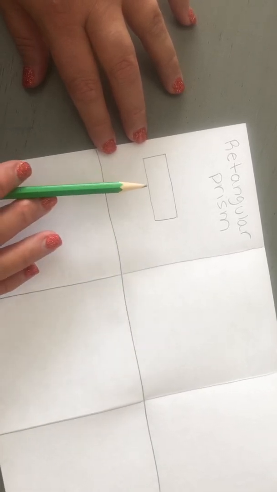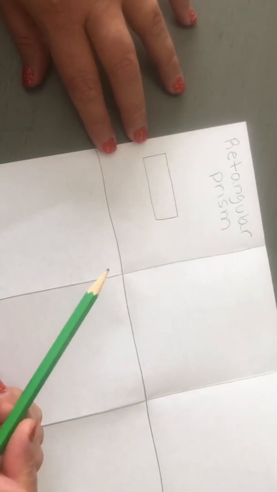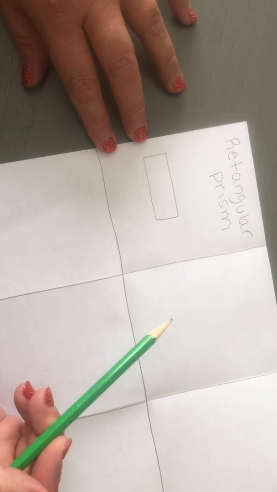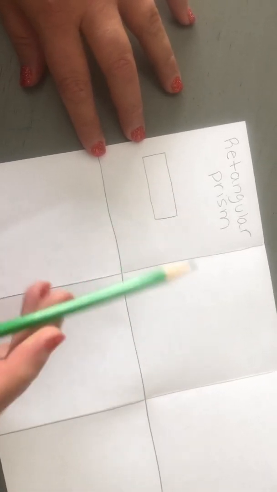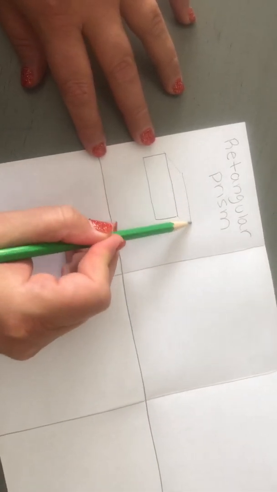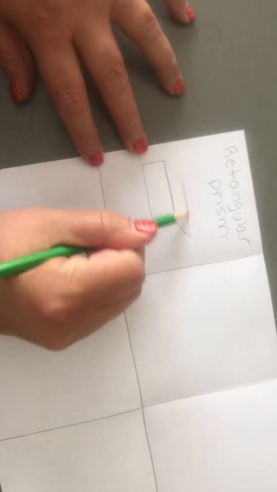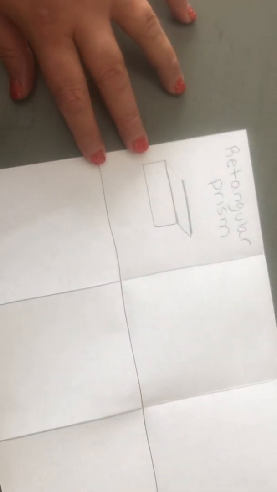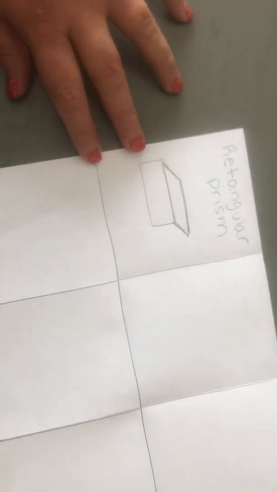To make it look like it's 3-dimensional, so a rectangular prism, we need to give it height, width, and depth. The way we do that, we want to show the top and the side of this rectangle. So we're going to add a little diagonal line from each of those corners on the top, and then a straight line. So see how this line and this line match? Those are called parallel. This line and this line match, and that's called parallel.